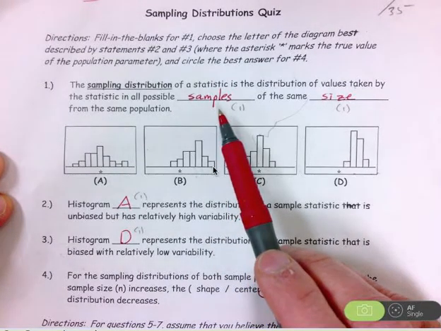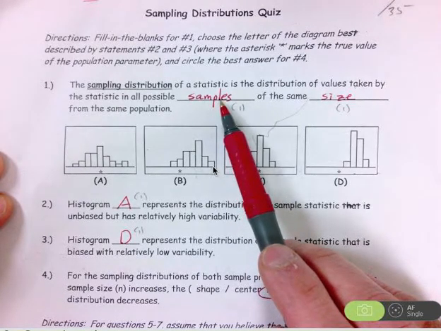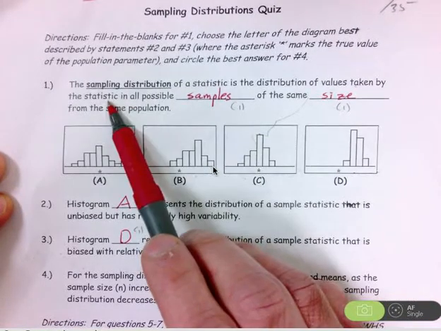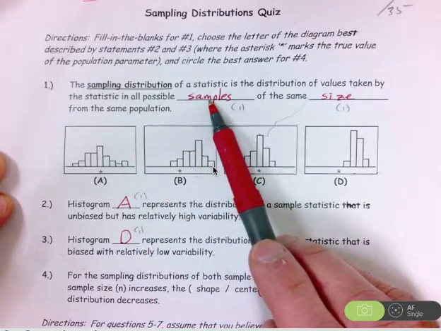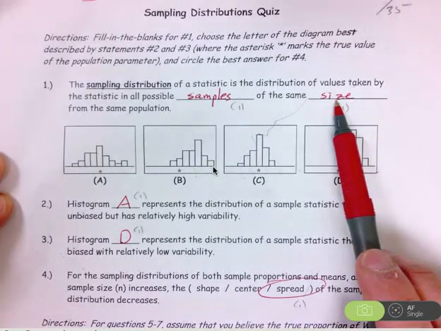So the first question is just the definition of a sampling distribution. It is the distribution of all of the values taken by the statistic in all possible samples that are of the same size and come from the same population.